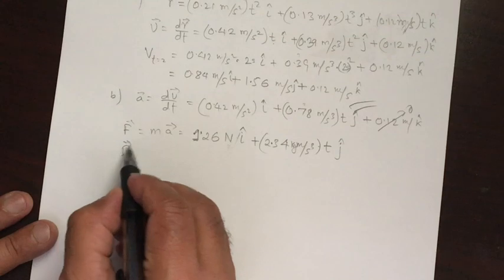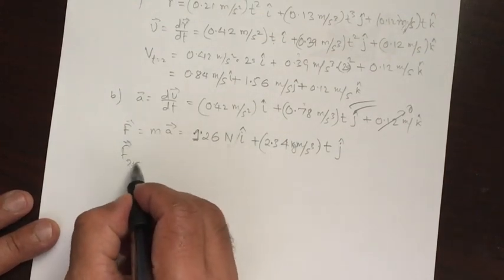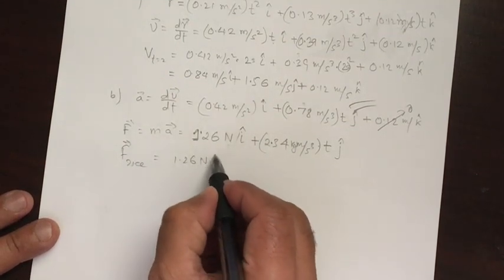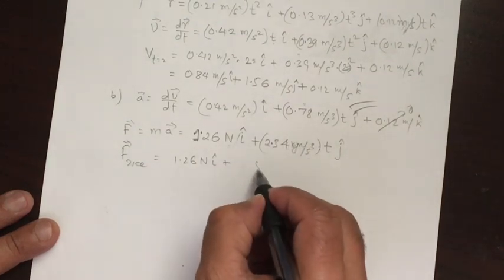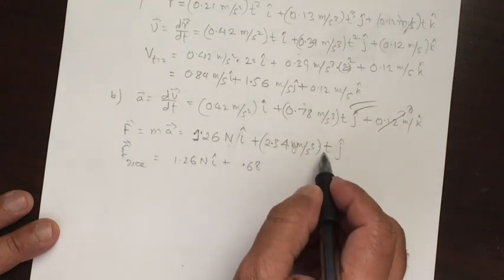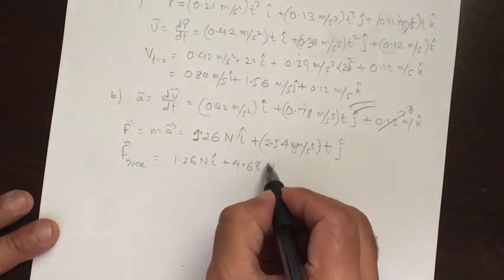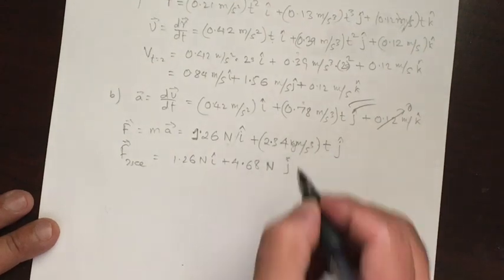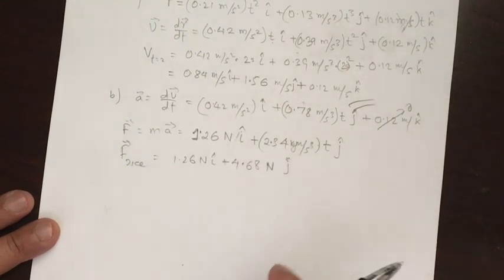I just used this one either way. So your F in 2 seconds will be 1.26 Newton i plus, multiply this by 2. So 2 times 4 will give you 8, 2 times 3 will give you 6, 2 times 2 will give you 4.68 j. And now it is Newton because the t, the second, cancels, so this will be Newton, and this is j. You don't have to do it this way, okay? You can just go from there.